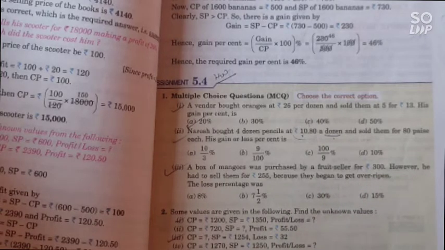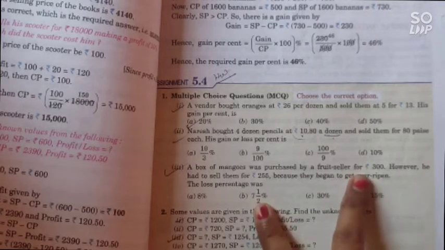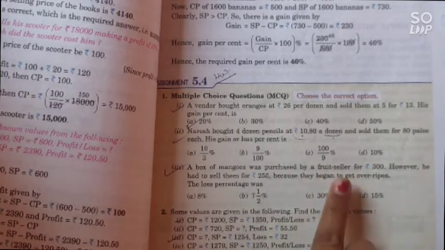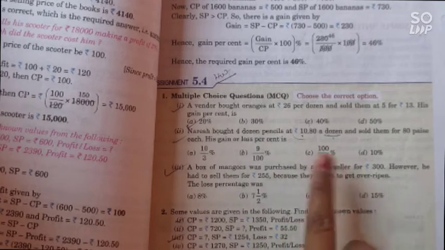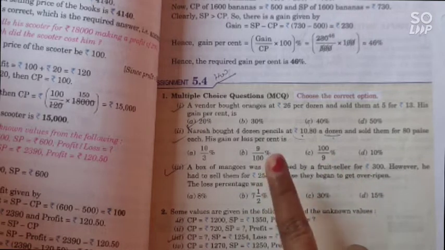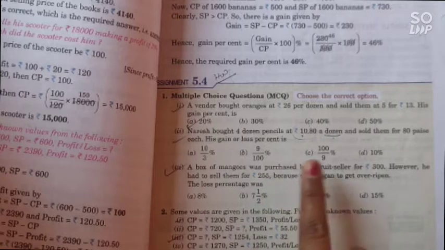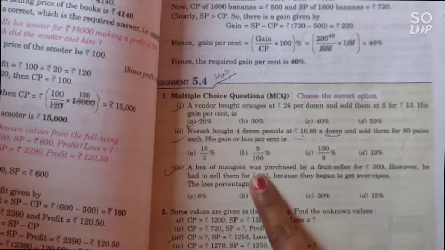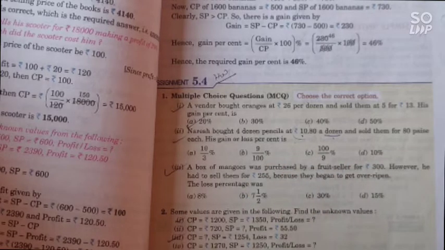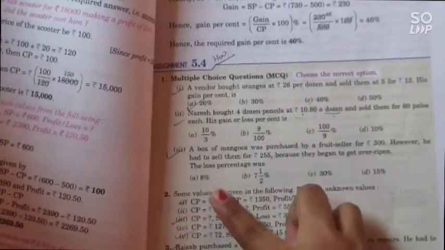You have to find the loss percent. First of all, you have to find the loss, that means you have to subtract SP from CP, that is 300 minus 255. Then you have to find the loss percent using the formula loss by CP into 100%. So I am not solving this question.